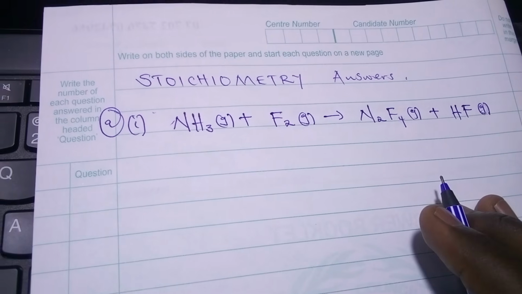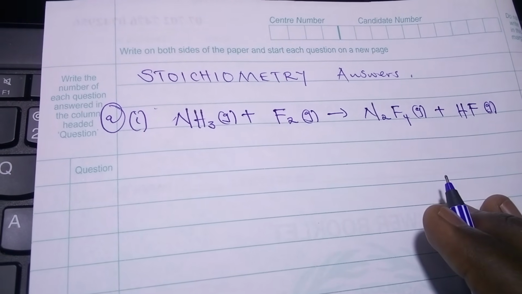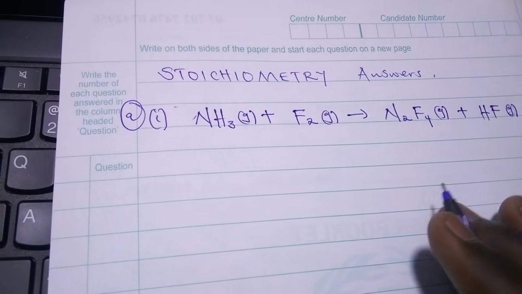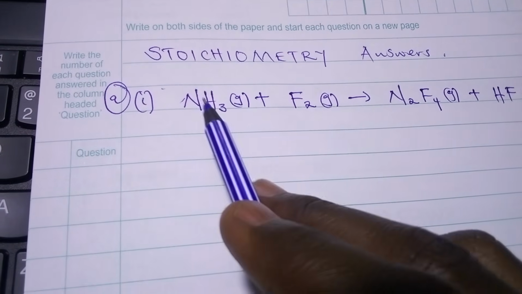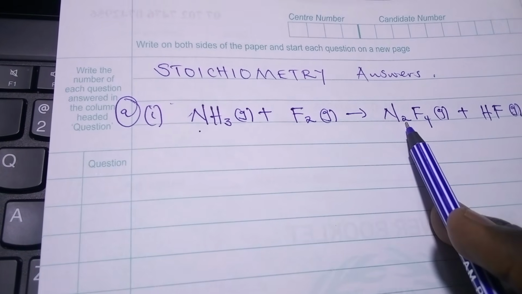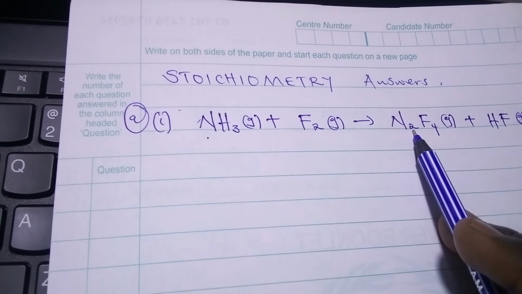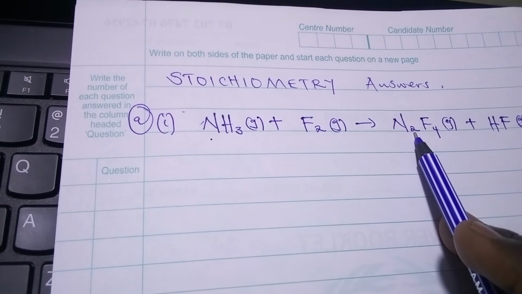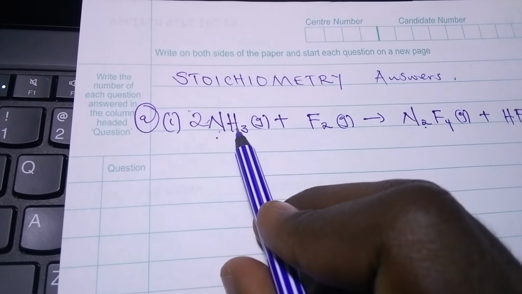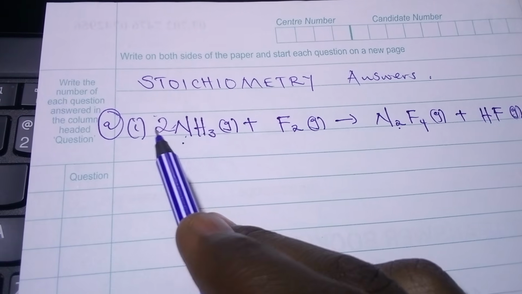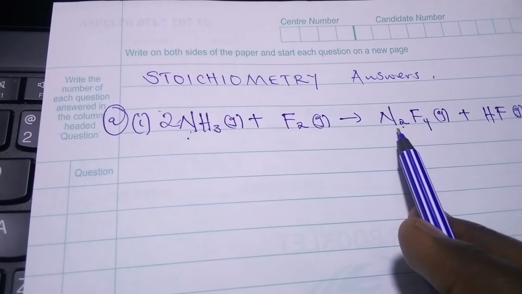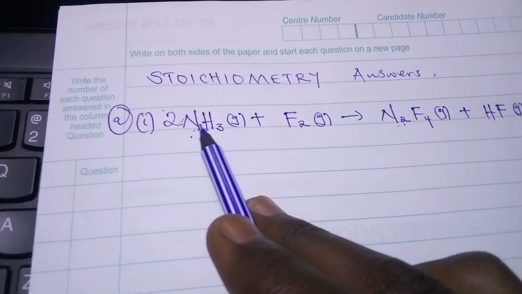Balancing is just the process of making the number of each atom equal on both sides, that is the reactant and the product. So we are going to counter check the number of atoms. There we are having 1 nitrogen, and in the product we are having 2 nitrogen. That simply tells us that nitrogen is not balanced. So I'm going to put a 2 there in front of ammonia, and then I counter check again. So 2 nitrogen, 2 nitrogen, so it means that nitrogen is balanced.